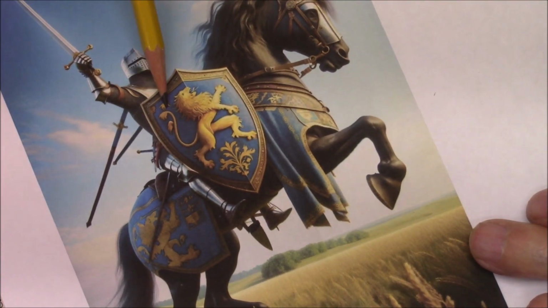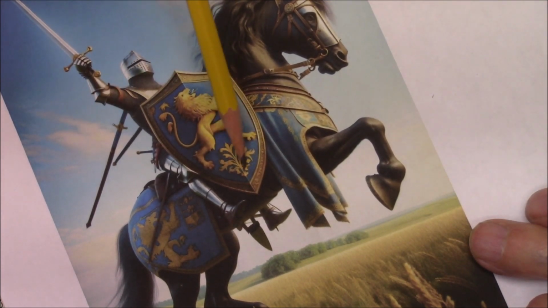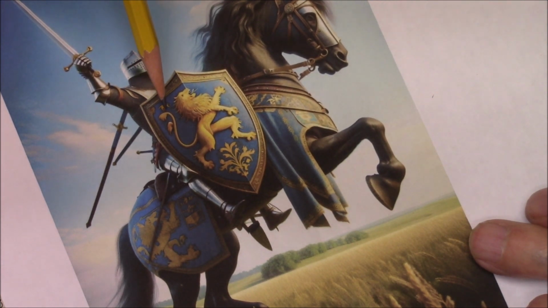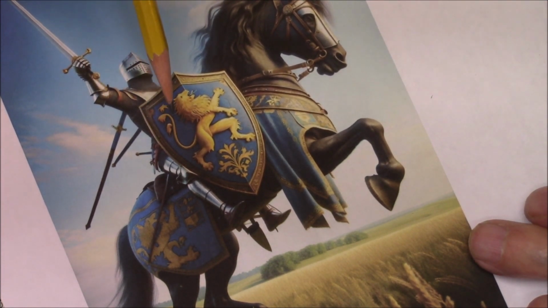Now we'll put this little lion here and whatever this is, a flower. All these things, if you want to be baffled, just look up coat of arms on a computer.